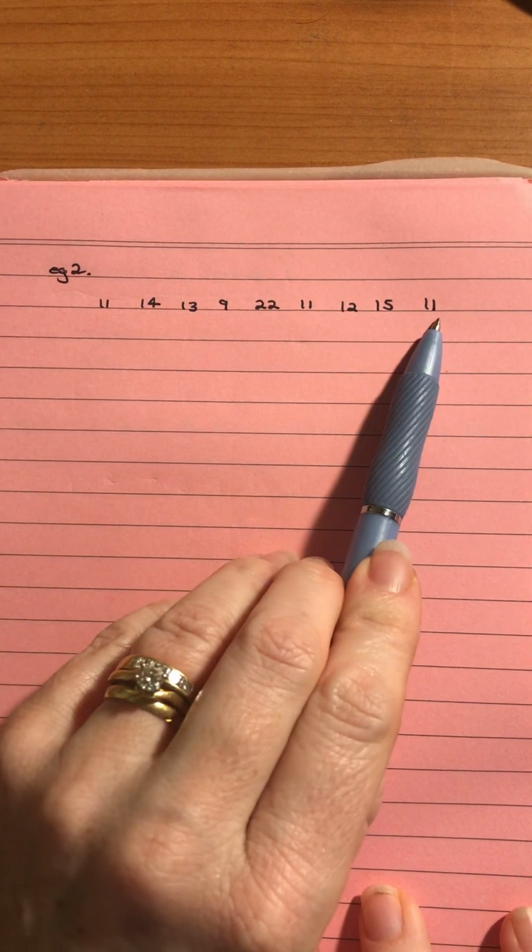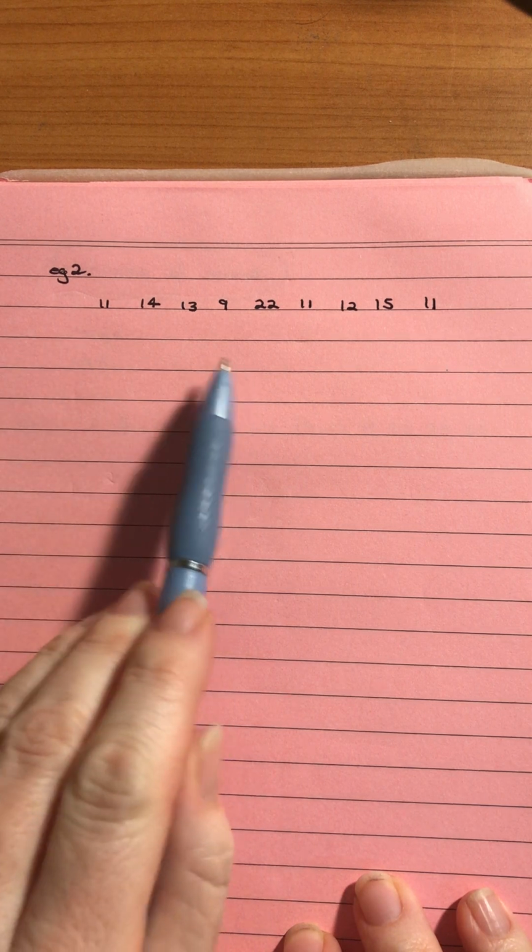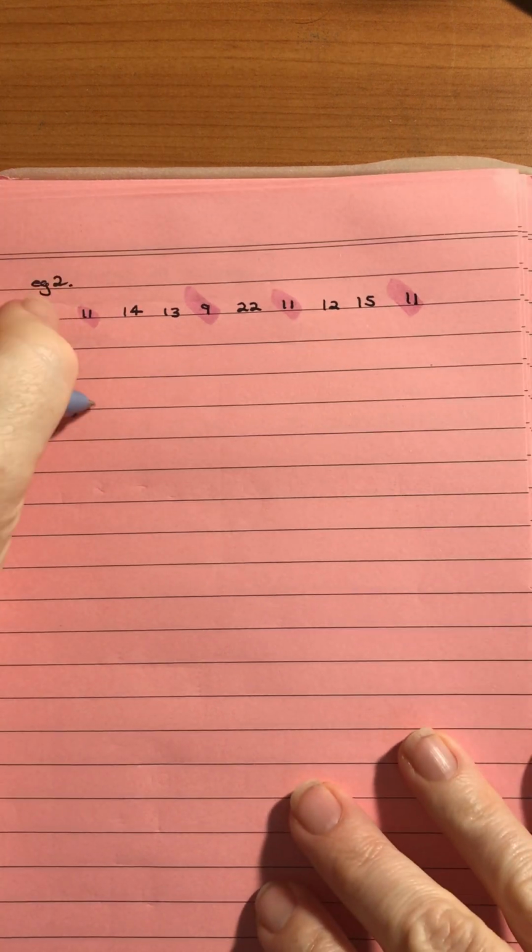So I've got another set of data here. My first step is always to put them in order from smallest to biggest. So I'm looking along my line. My smallest number is 9. And I'll highlight that now that I've done that one. Then looking along the line, the next smallest is 11, and I have 3 of them. So I'm going to write them down.